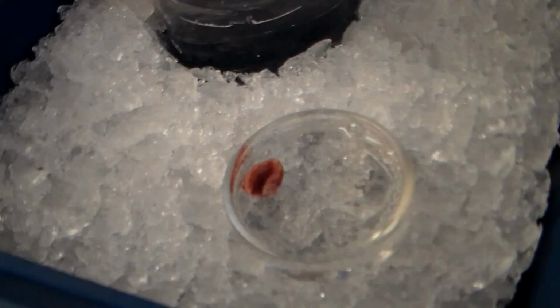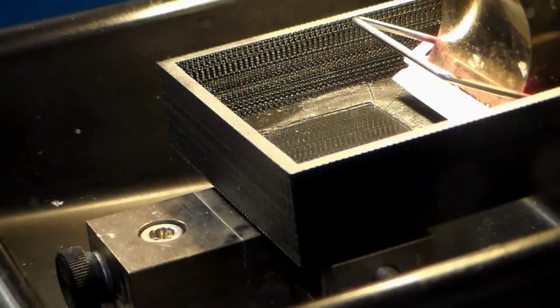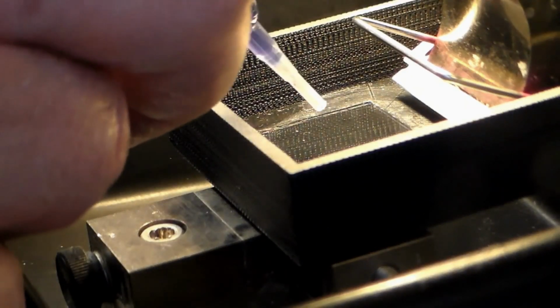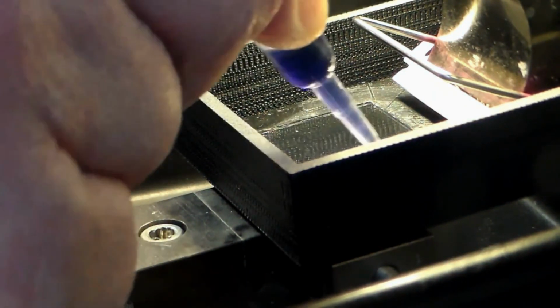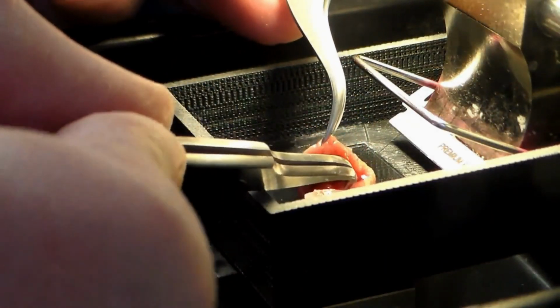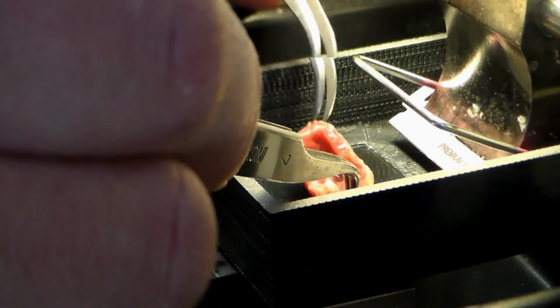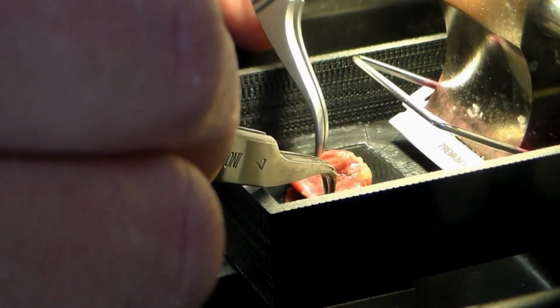I'm starting here showing you the ventricle as we had just previously prepared it on the previous video. We're going to put the heart onto this glass slide that's about 40 millimeters wide and about 25 millimeters deep. Here's a close-up, and what we're doing now is putting histoacryl adhesive onto that glass slide. And then we'll place the left ventricle onto the adhesive with the epicardium side down, and the endocardium is facing up.